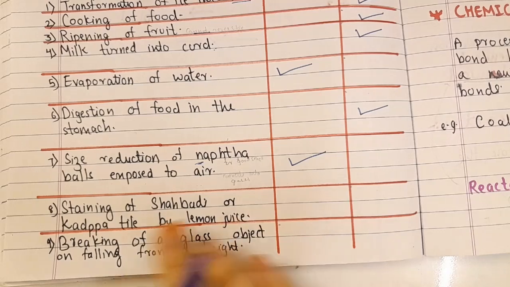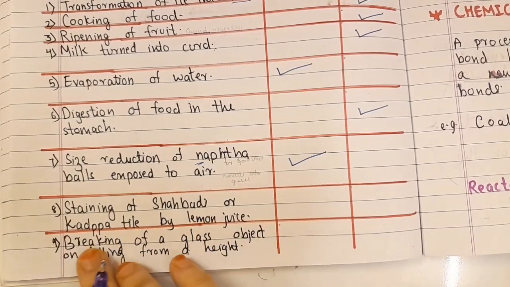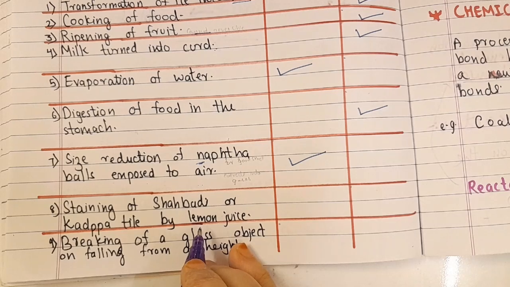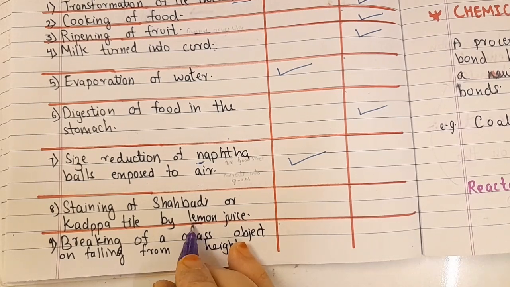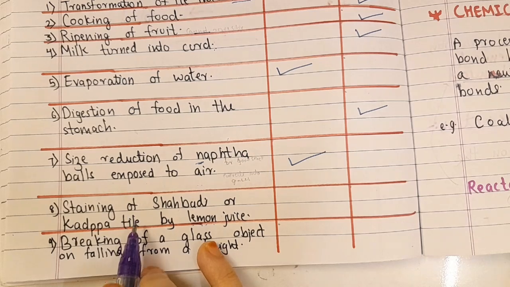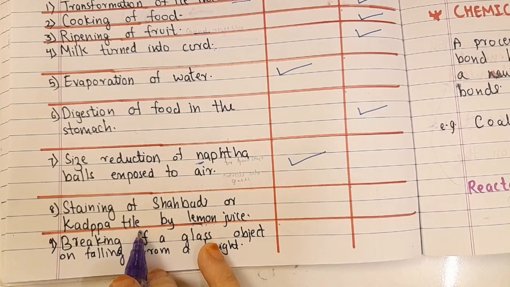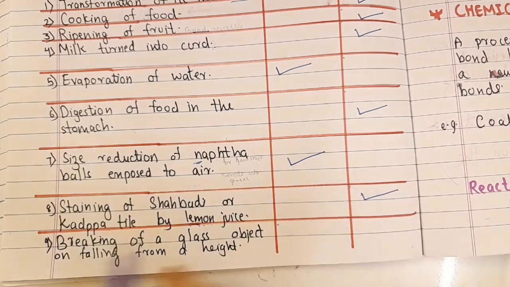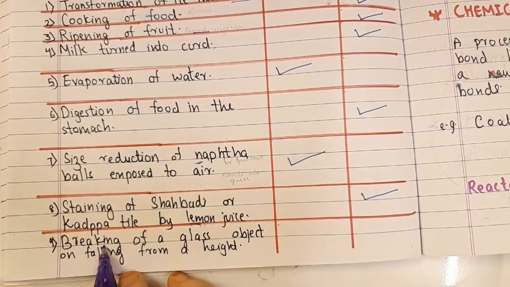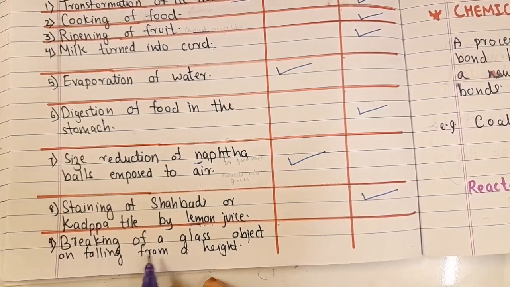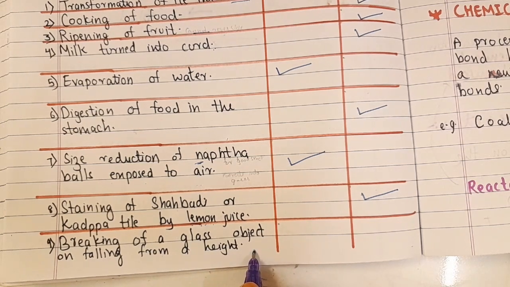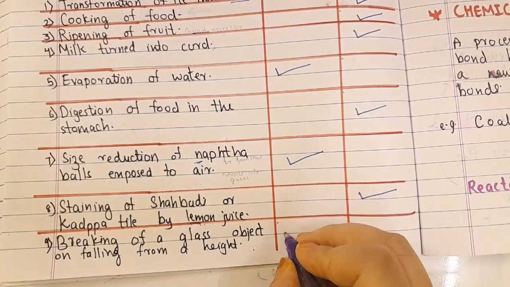Now the eighth is staining of shahbadi or kadappa tile by lemon juice. Lemon juice contains citric acid. This acid in lemon juice reacts with the tile and makes the tile stain. So a reaction takes place, and this is a chemical change. Now the ninth one is breaking of a glass object on falling from a height. Here no reaction takes place, so again this is a physical change.